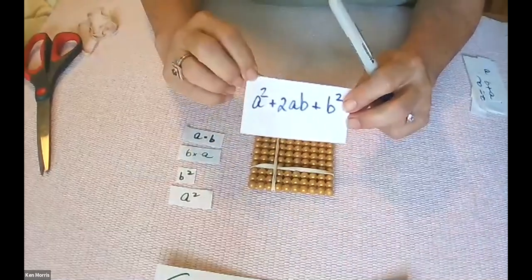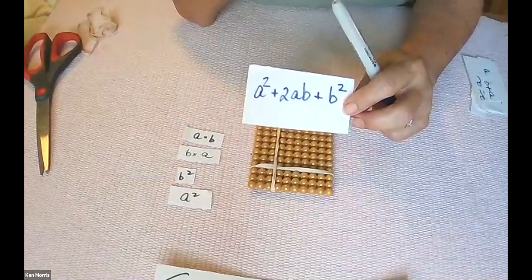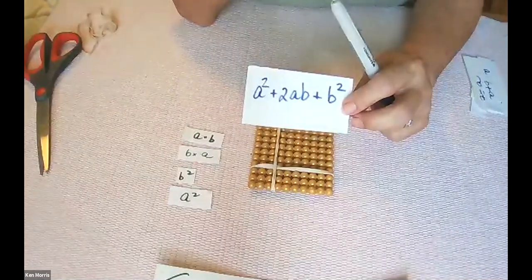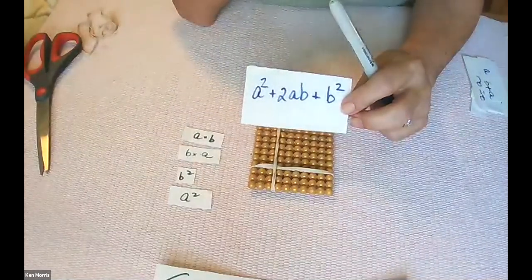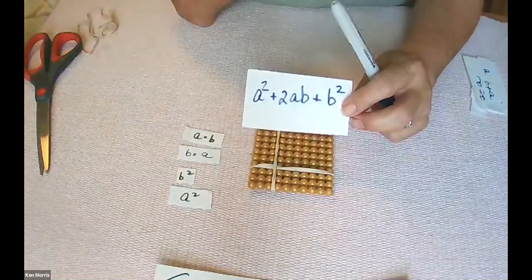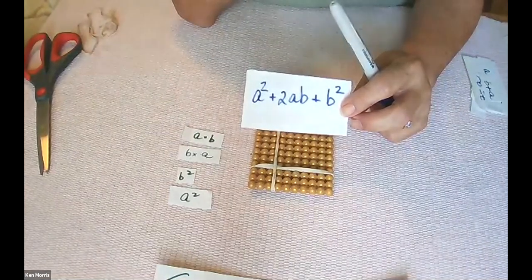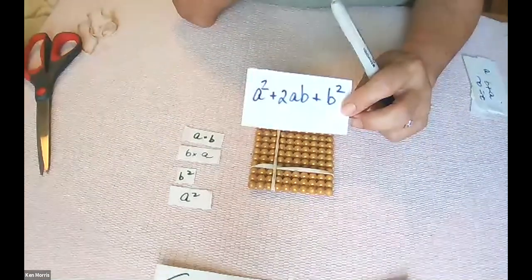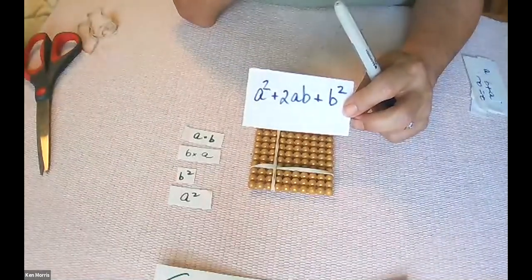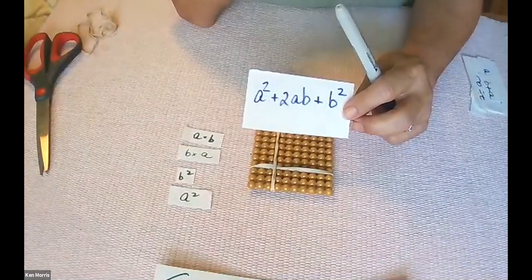All right, so when you square a binomial where one number is A and the second number is B, this is the formula that gives you what that square is mathematically. It's A squared plus 2AB plus B squared. This is something that you are going to see again when you get to pre-algebra and to algebra. You're going to know this equation so well that you're going to dream about it.